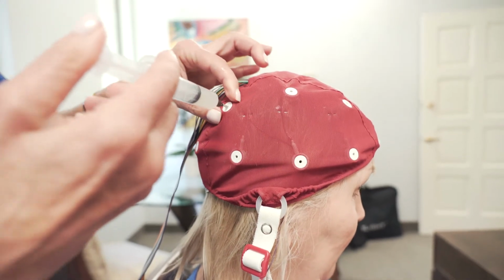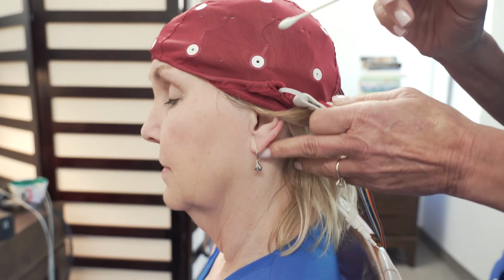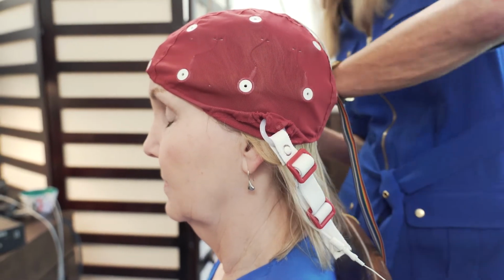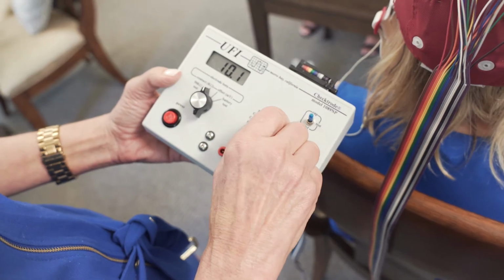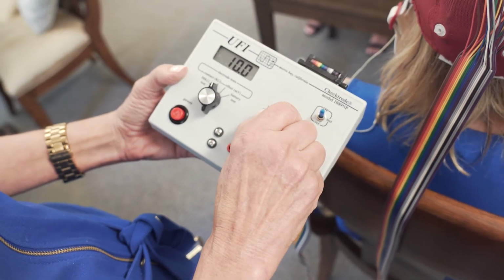Part of the connection is the ears. Because we're recording the electrical activity, we need a positive and a negative. We need a reference and a ground. So once we get the cap on, we check our impedance, we make sure that we've got great connections, and then we start to train.